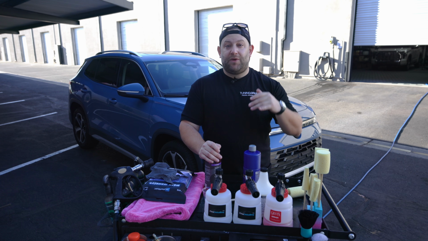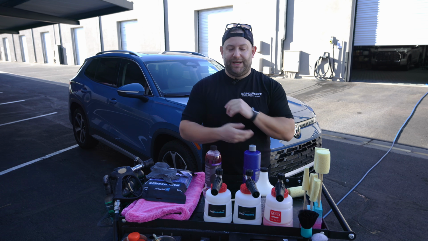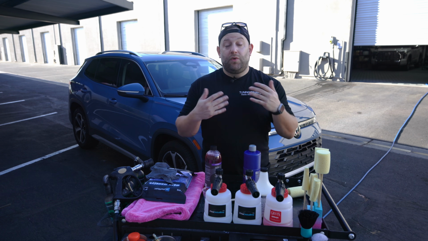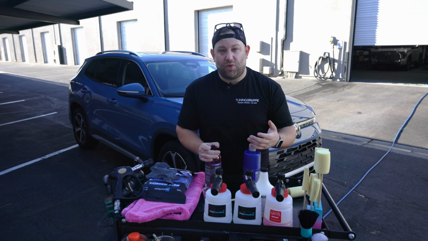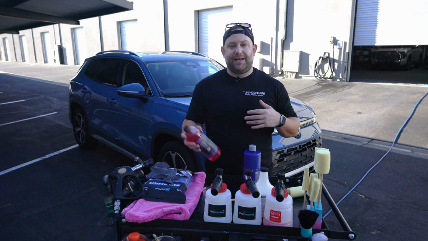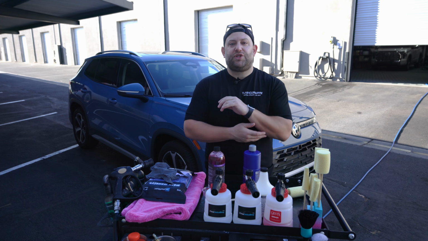Ceramic coatings, most of them on the market are resistant from 2 to 14. These aren't strong enough to do that. If you don't use ceramic coatings and you use just like a ceramic spray sealant, yes, these could degrade it. So I would recommend using these at a lighter dilution, just to kind of get you by.